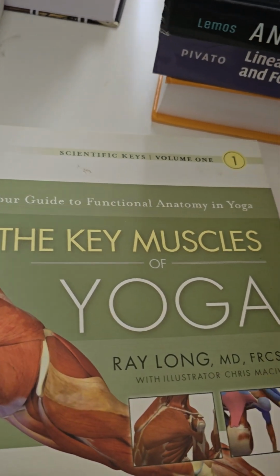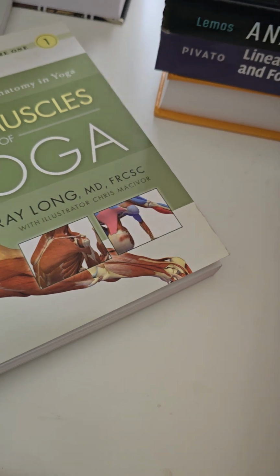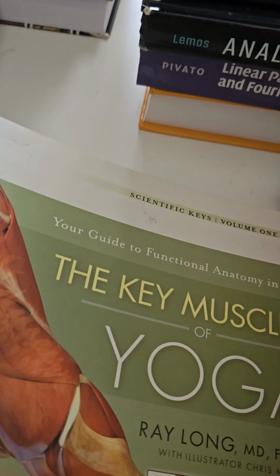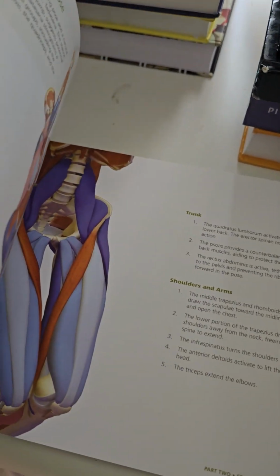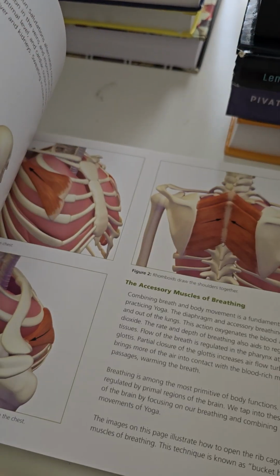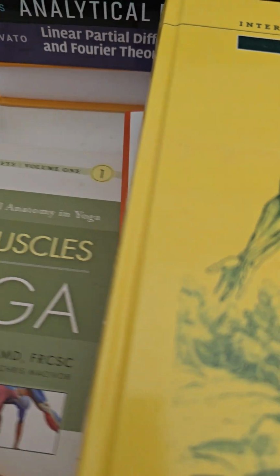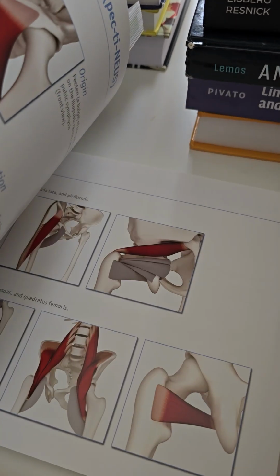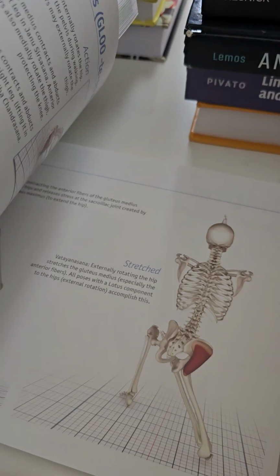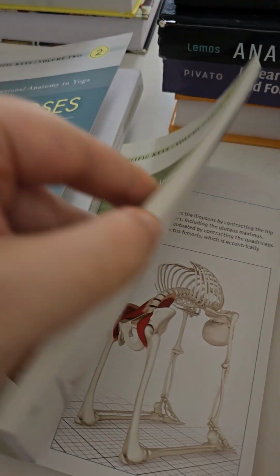And then finally, we come to two books of yoga. We have the key muscles of yoga, and then we also have the key poses of yoga. So it talks about the different poses and how the muscles influence it. And the first volume is the key muscles of yoga, where it talks about the different muscles and how they behave. So, scientific, trying to be a bit scientific about yoga practice and exactly what muscles it influences.